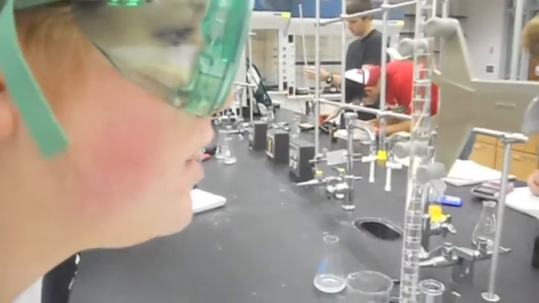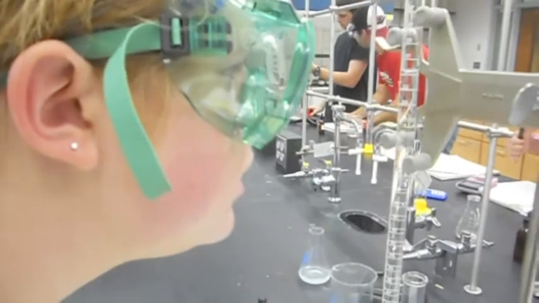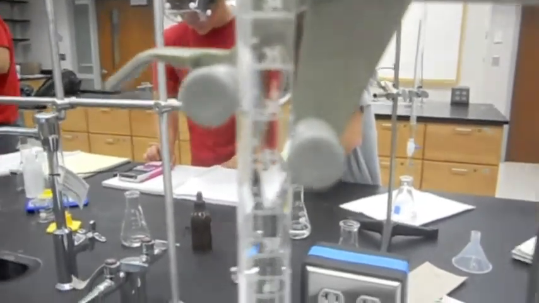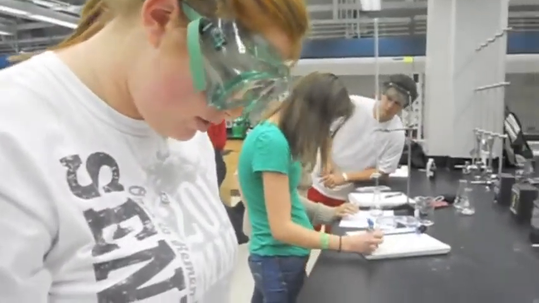The final volume is 38.79, which means your volume delivered was 37.8 milliliters. Titrations are performed to determine the concentration of an analyte in the solution.